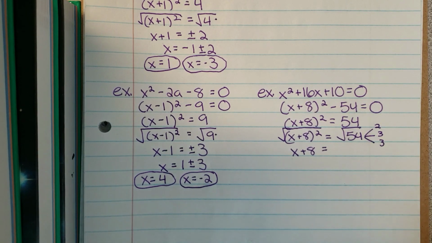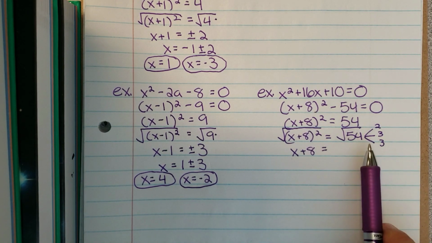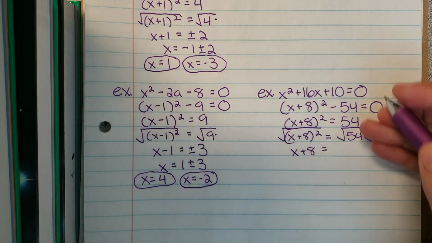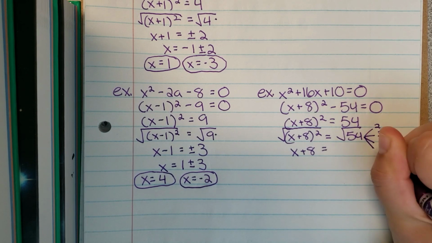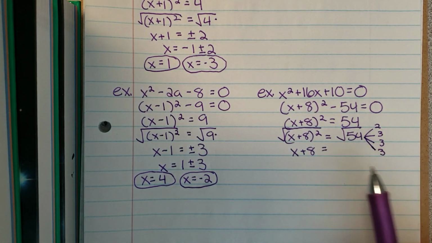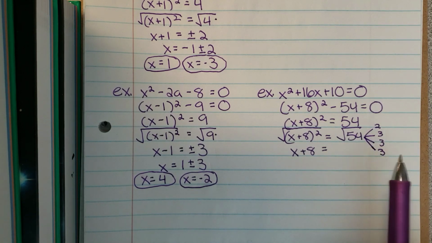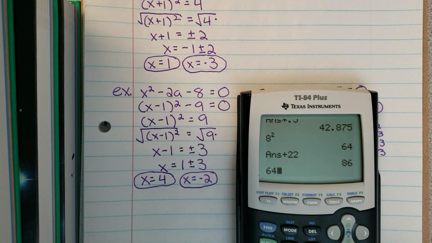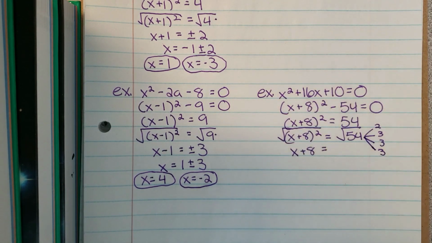Remember, your factor tree might look different than your neighbor's, but you're going to end up with the same factors. So a 2 and 3 3s. How do you know if you've done this correctly? Well, you can multiply all the factors. 2 times 3 times 3 times 3. Boom, 54. I know I got all the right factors.